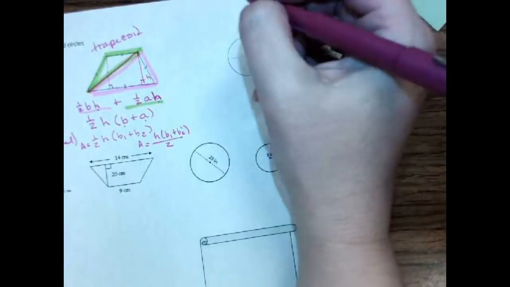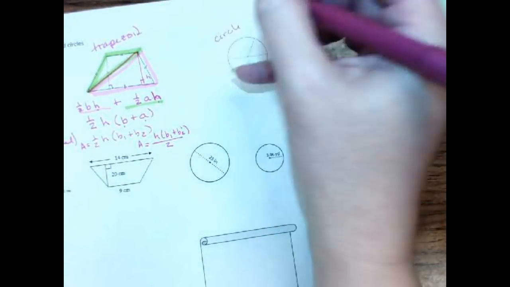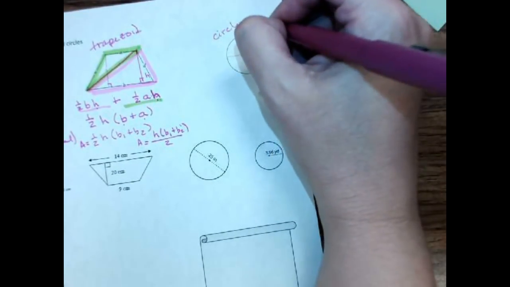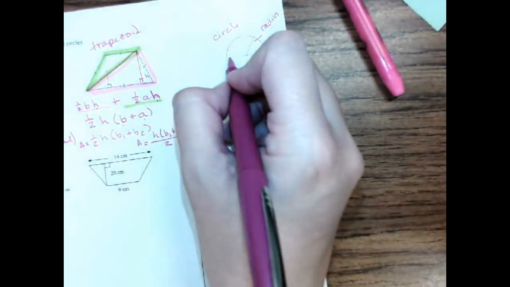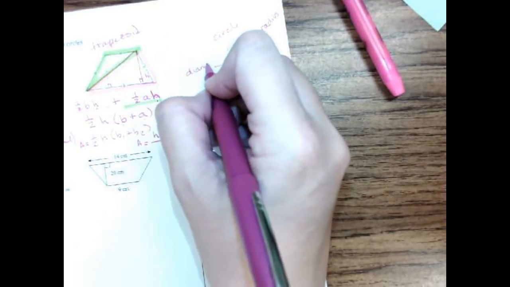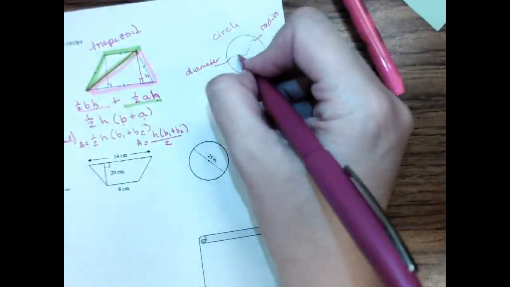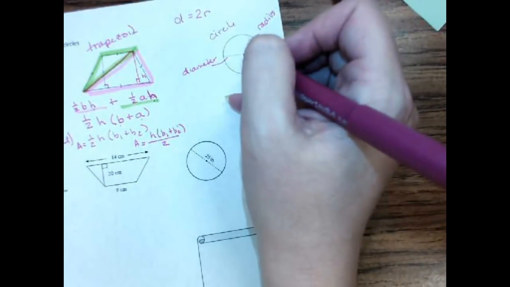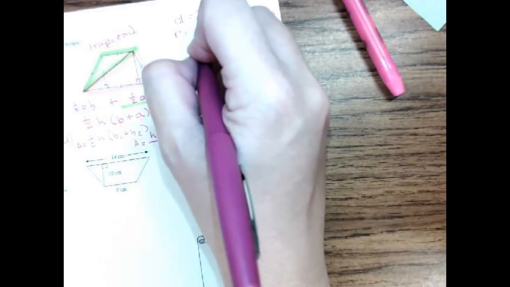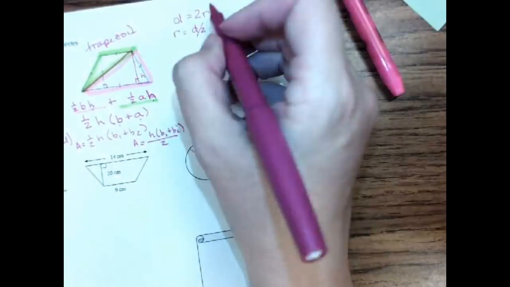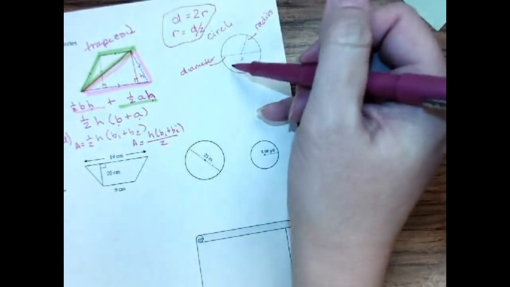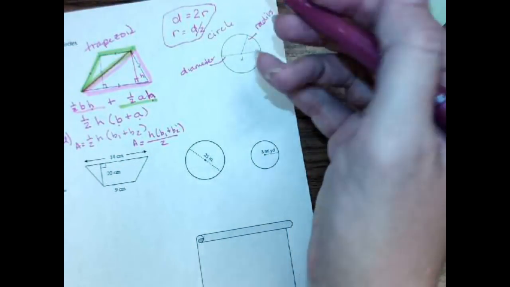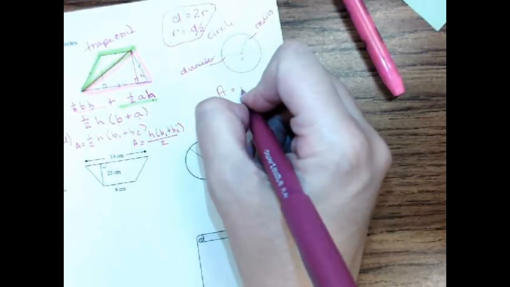And then area of a circle, this is the radius, and this is the diameter. And remember, the diameter is 2 times the radius. So if I have the diameter, I just need to divide by 2 to get the radius. So I could also say the radius is the diameter divided by 2. These you'll just have to remember because sometimes they give you one and sometimes they give you the other. The formula for area of a circle is pi r squared.